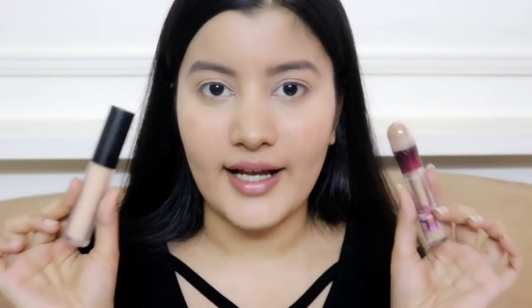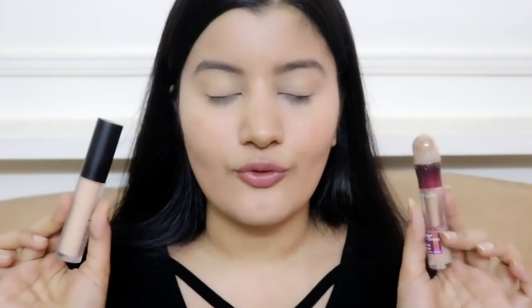Also, in case you want my recommendation on which concealer to go for, then I would suggest the Maybelline Age Rewind Concealer if you find your shade in this one, and if you don't, then the PAC one is also amazing.